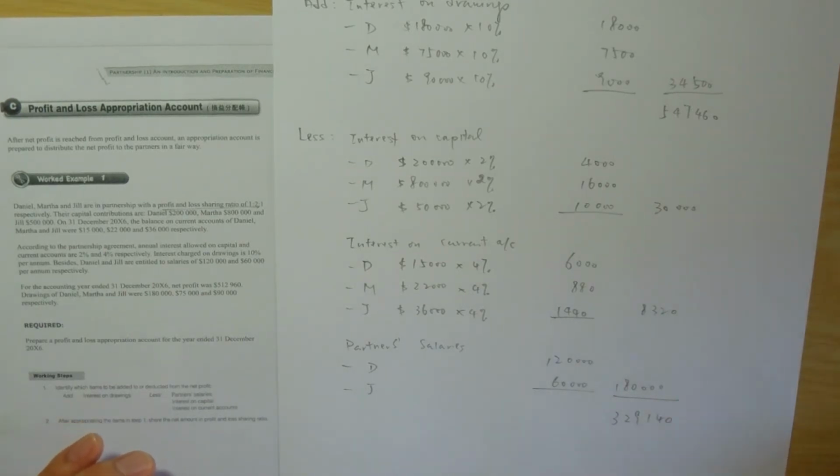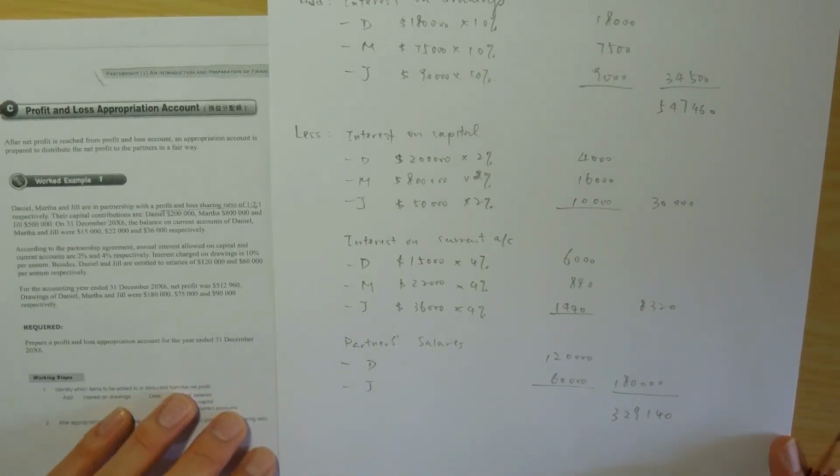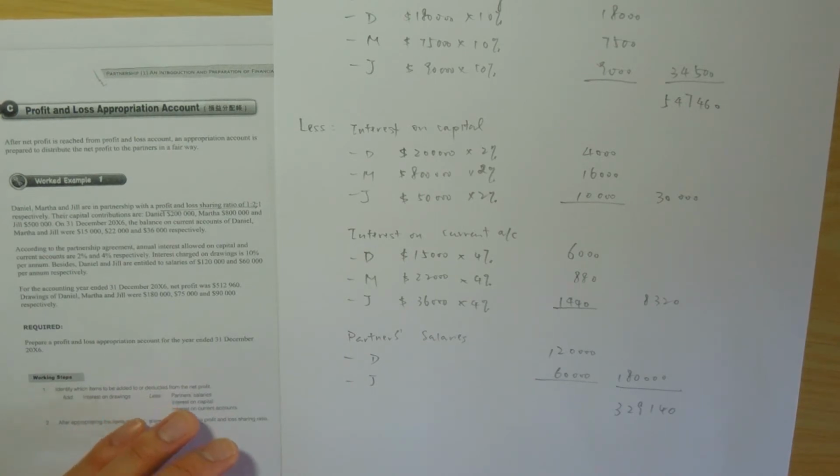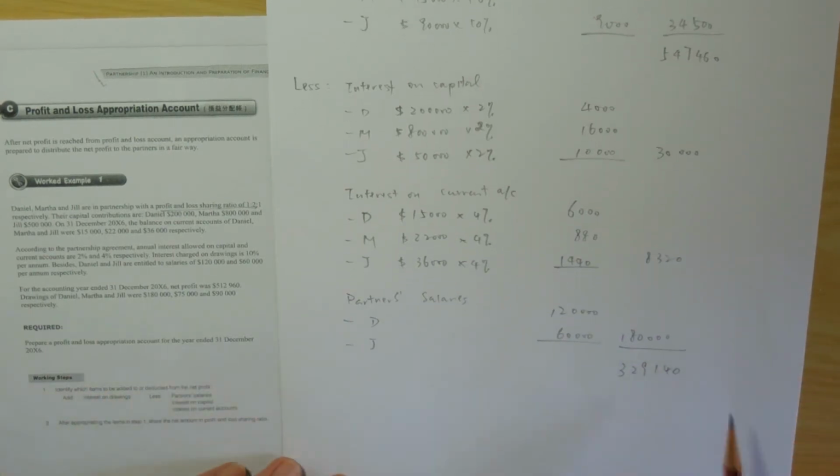So you got 329,140. Okay, and this is the main important part of the appropriation.